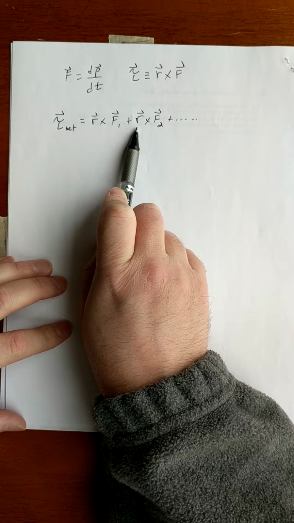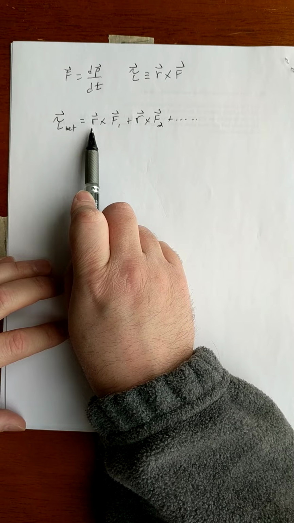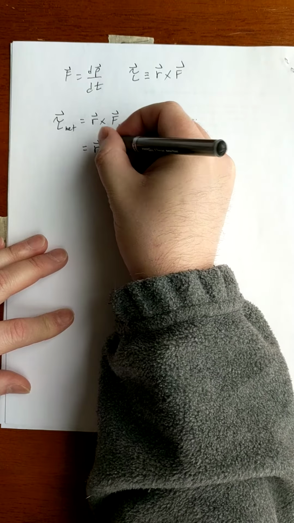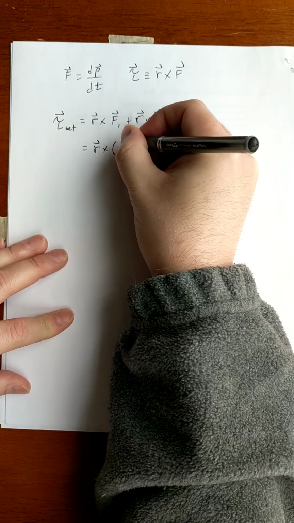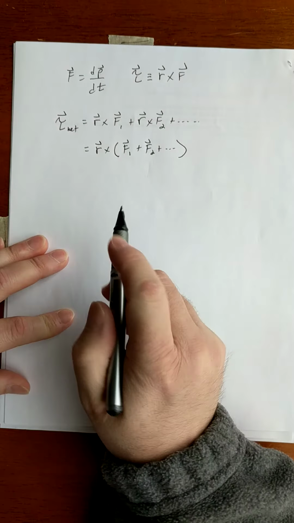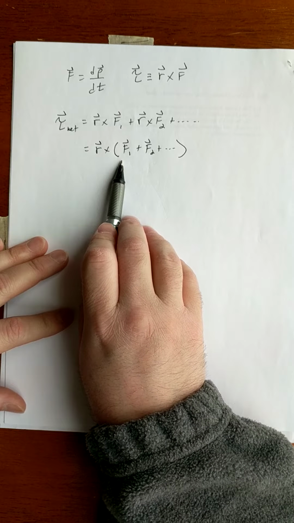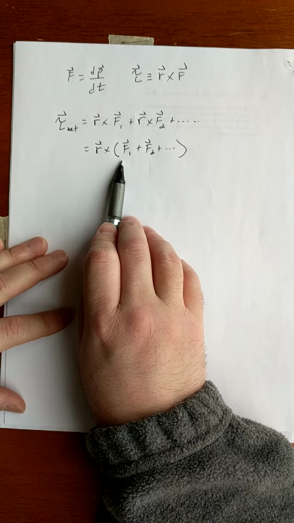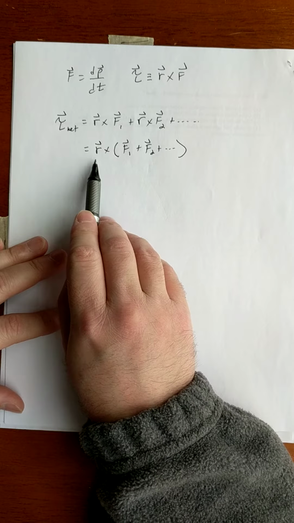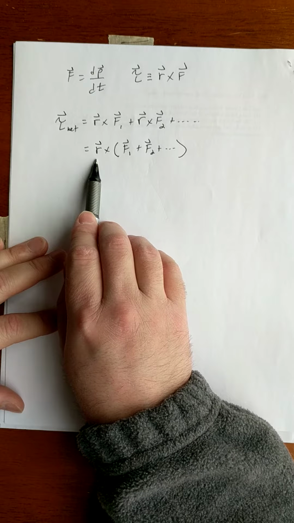Okay? I'll just do the next step and then we can see the difference. So if we have R cross F1 plus F2, et cetera, et cetera, et cetera. Right? If each of these forces is applied at a different point, each of these R's is going to be different. Therefore, I won't be able to bring this one R out front.